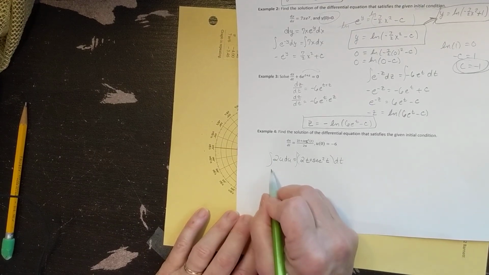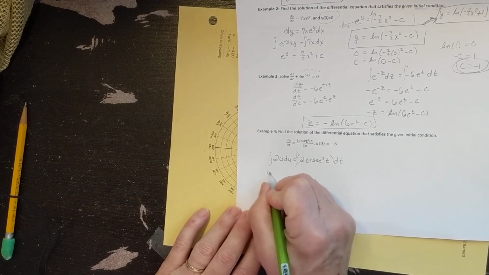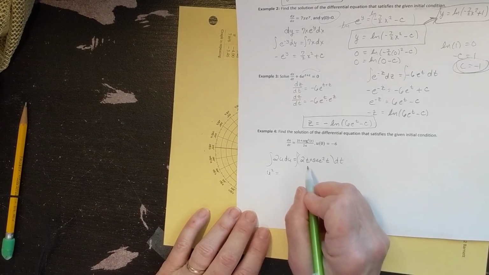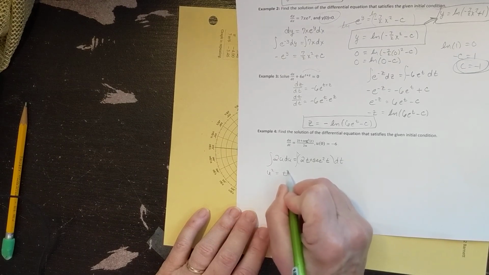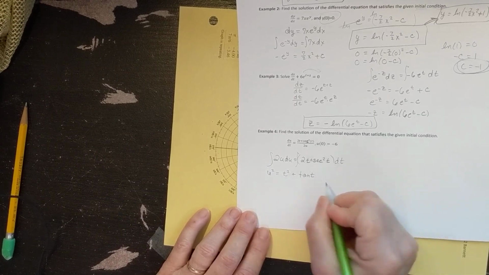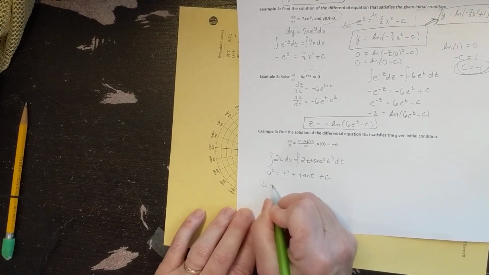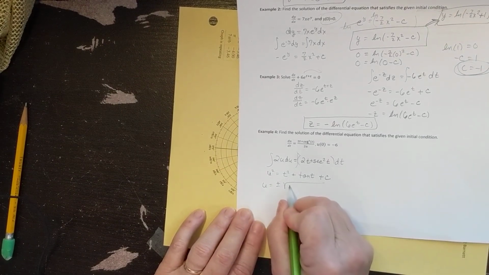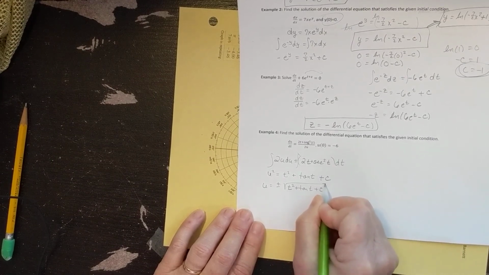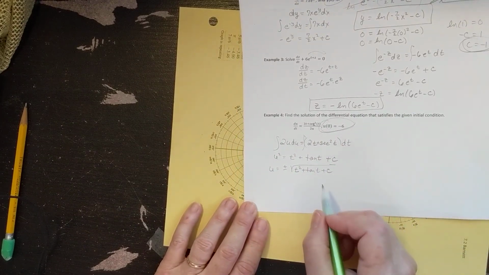So, let's see. The integral of 2u would be 2u squared divided by 2, or just simply u squared. On the right, the integral of 2t would be 2t squared divided by 2, or just t squared, plus the integral of secant squared, which is tangent of t, plus a constant. Okay. u is equal to plus or minus the square root of t squared plus the tangent of t plus a constant. However, we were given this initial condition, which says that when t is 0, u is negative 6.